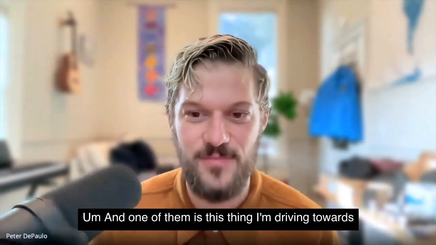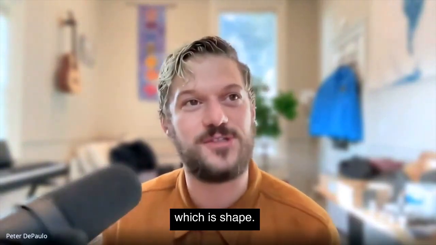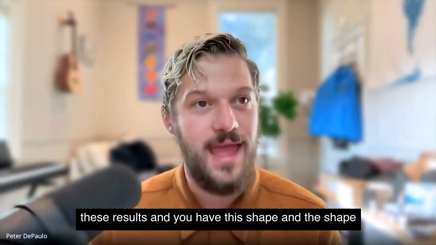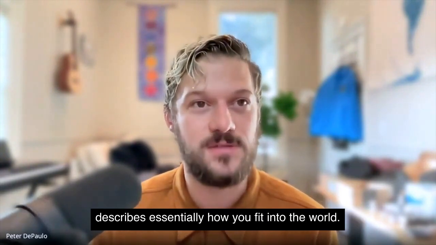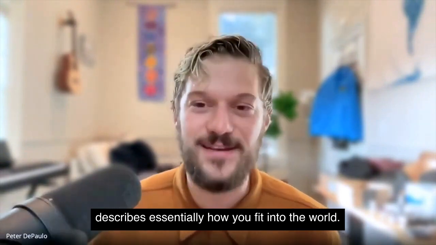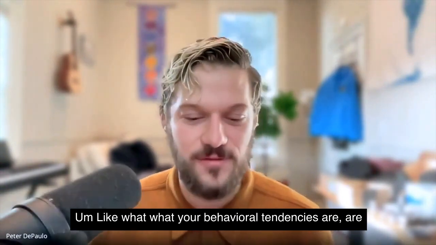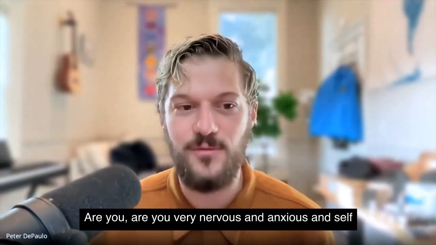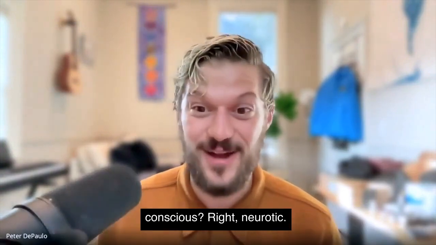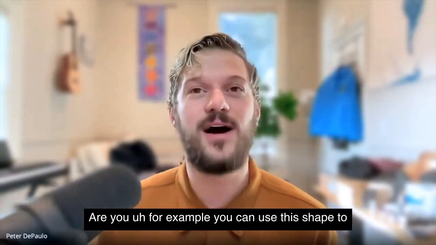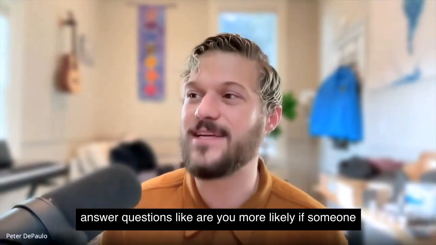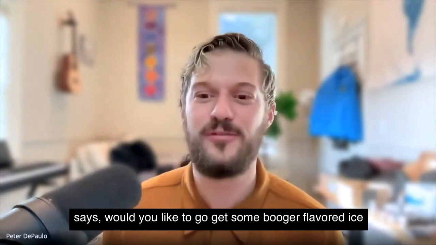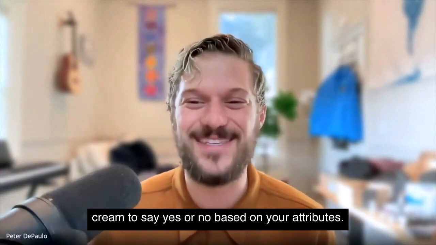One of them is this thing I'm driving towards, which is shape. You take this assessment, you get these results, and you have this shape. The shape describes essentially how you fit into the world, what your behavioral tendencies are. Are you highly extroverted? Are you more likely to disagree with someone? Are you very nervous and anxious and self-conscious, neurotic? You can use this shape to answer questions like, if someone says, would you like to go get some booger flavored ice cream, are you likely to say yes or no based on your attributes?